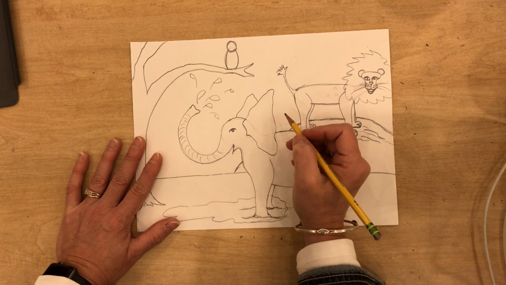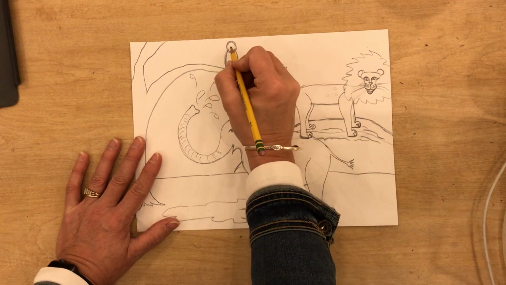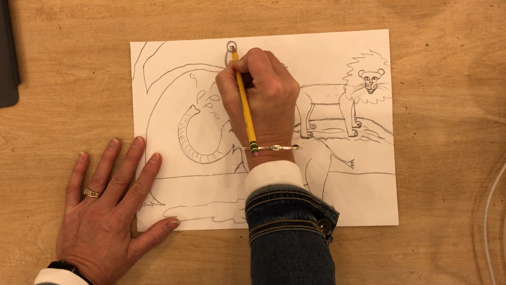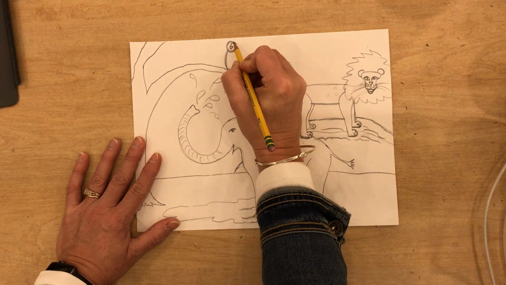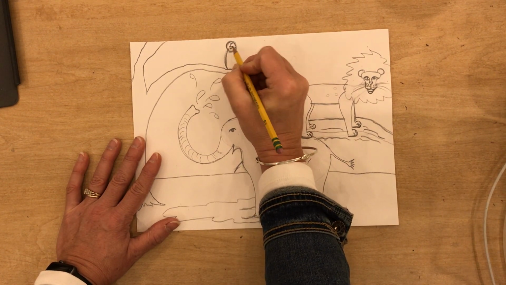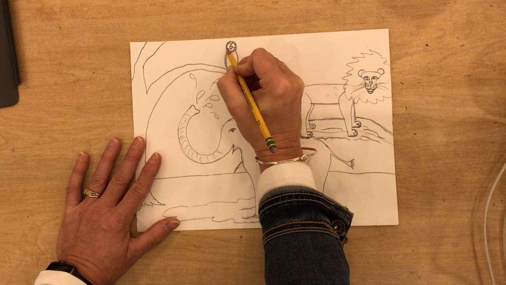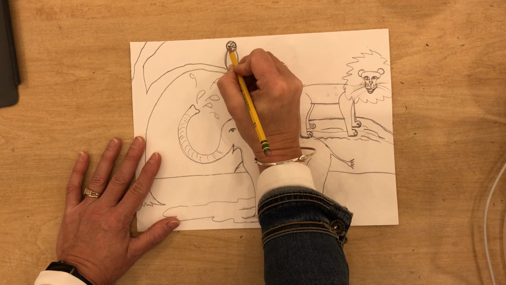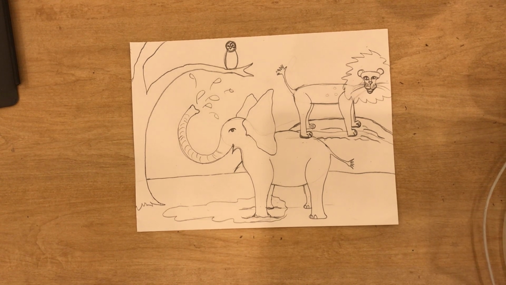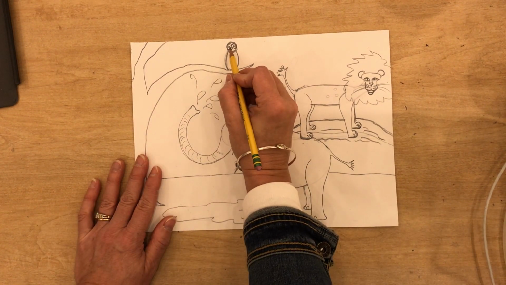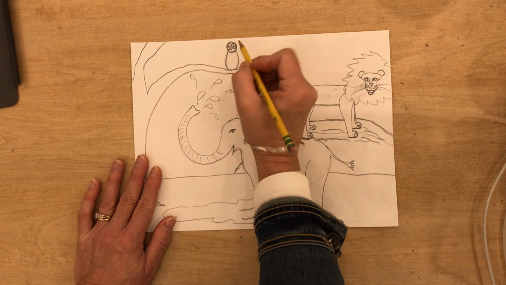We can add a little beak, an upside down triangle for a beak. And then I'm going to come up and create these big eyes, like big circles, and then dots in the middle.